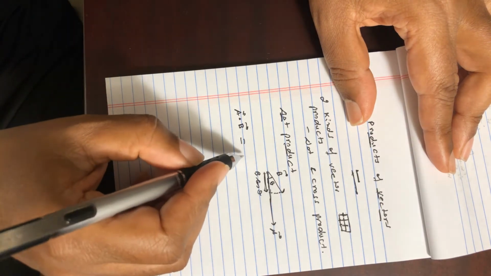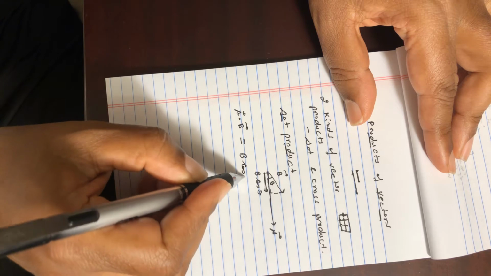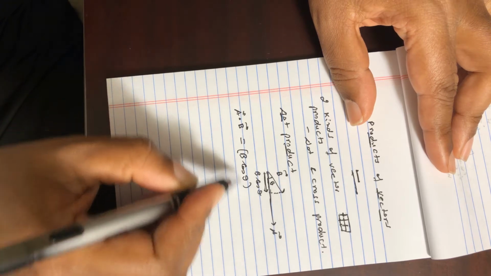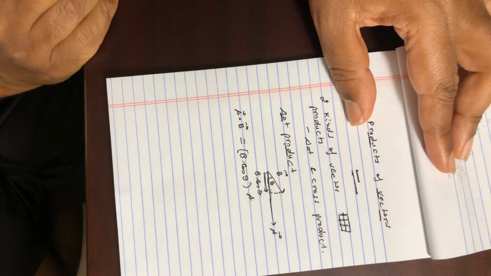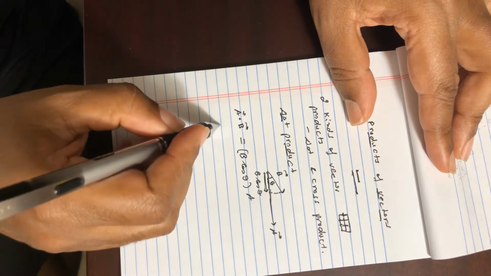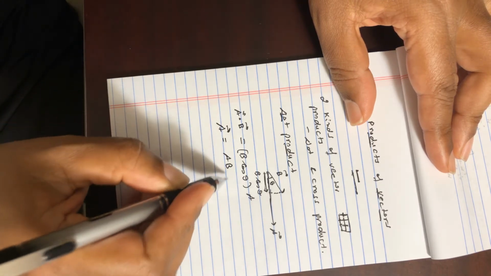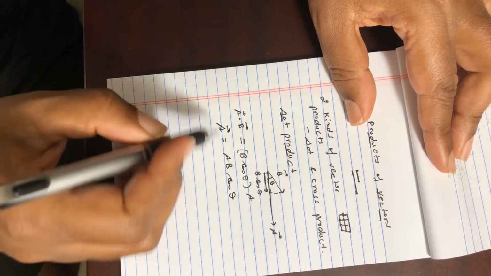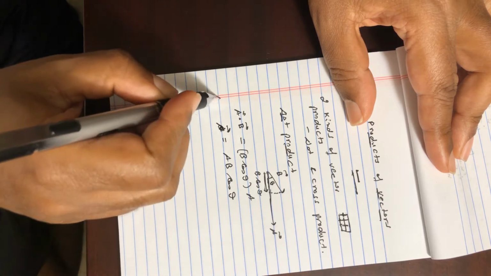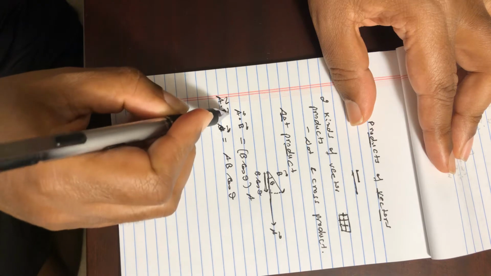So we have the following. You take the projection on the vector A, B cosine of theta, times A. That's what you call the dot product. So we have the following definition for dot product. This is A times B times the cosine of theta. I'll say this is A dot B.